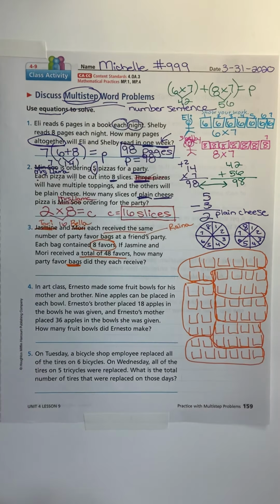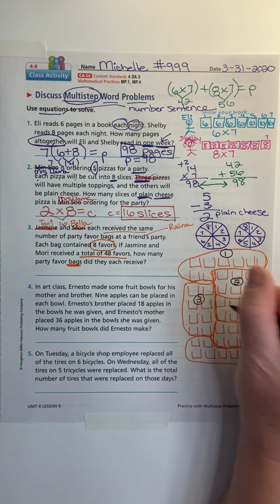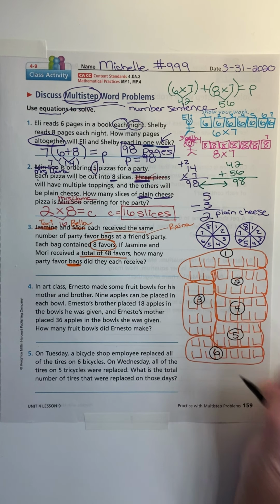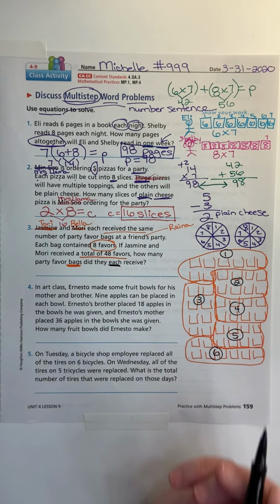Now, how many circles did I have? Here's one circle, 2, 3, 4, 5, 6. So there were 6 bags, okay? There were a total of 48 favors, and each bag had 8 favors. So that means that there were 6 bags altogether. But that's not our answer, because it's how much did they each receive?